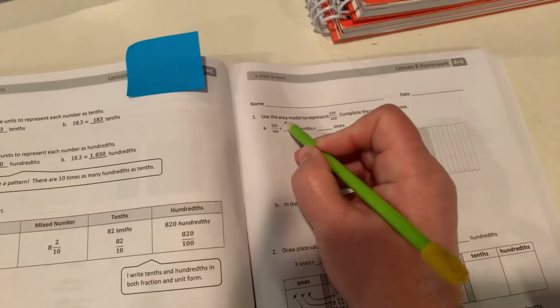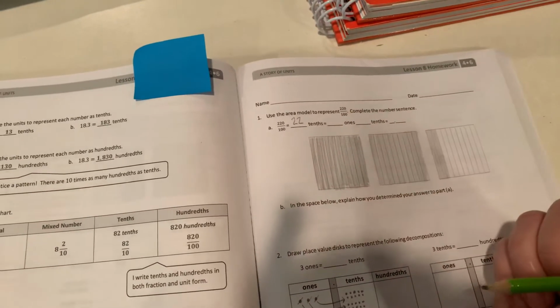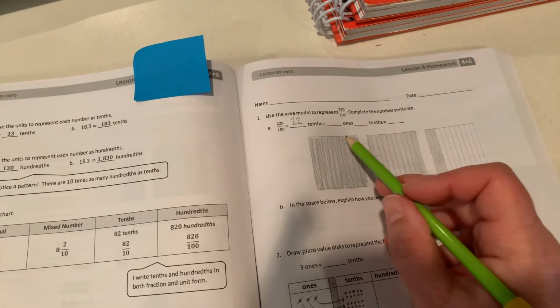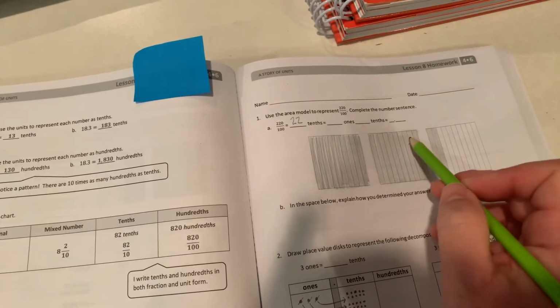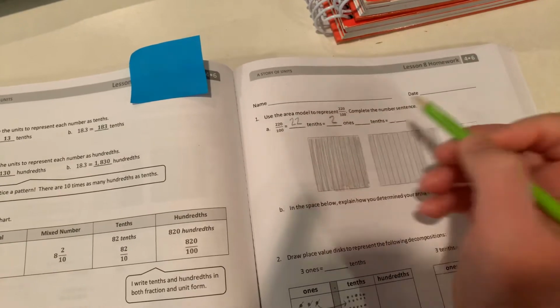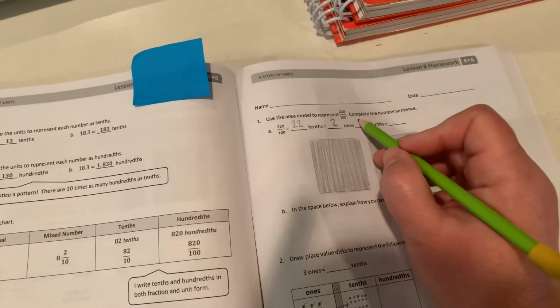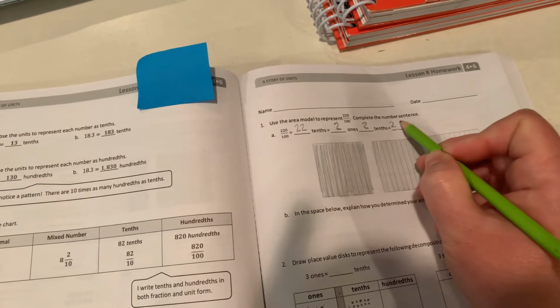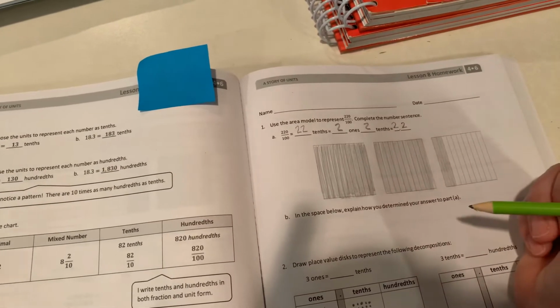So we're looking at 22 tenths. Well, if we look at 22 tenths, that's really like having two wholes and 2 tenths, which is the same as having 2 and 2 tenths.